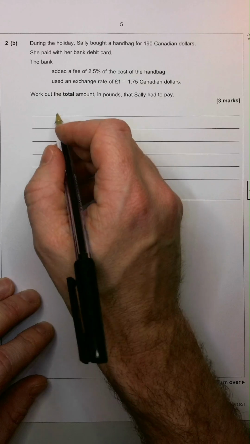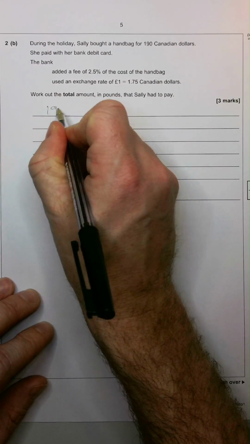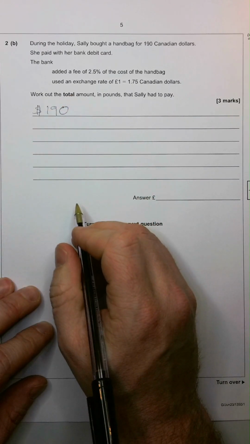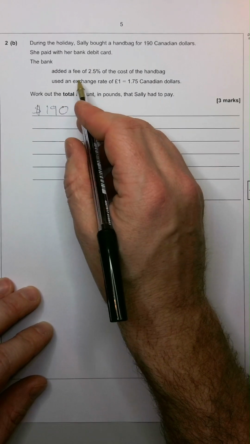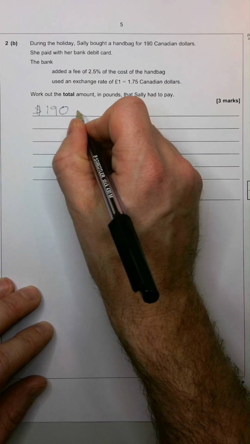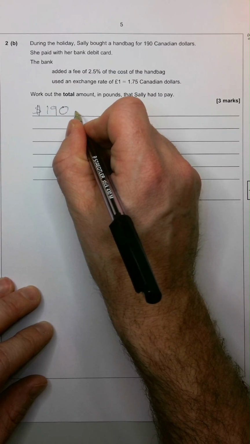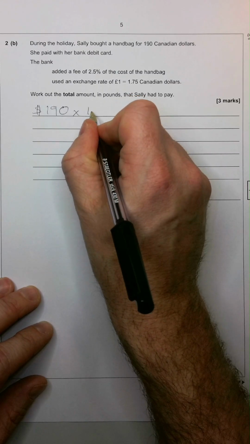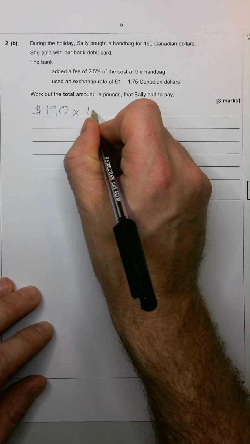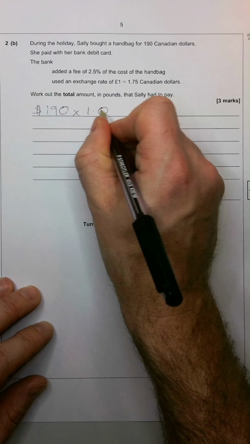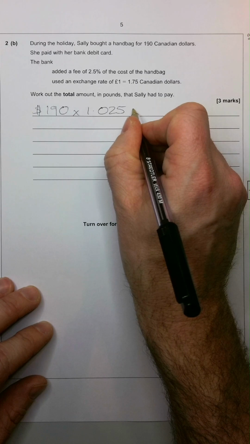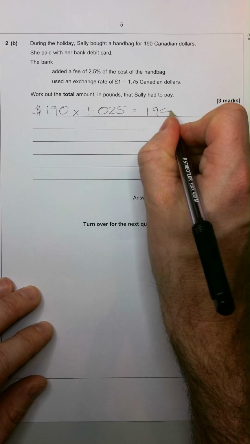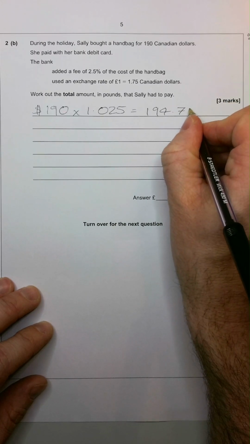Remember, she bought the bag for 190 Canadian dollars and the bank charged a fee of 2.5%. So before we calculate the exchange rate, we have to take into account that 2.5%. So we'll do $190 times 1.025, and that'll get us the actual amount in dollars that Sally had to pay.